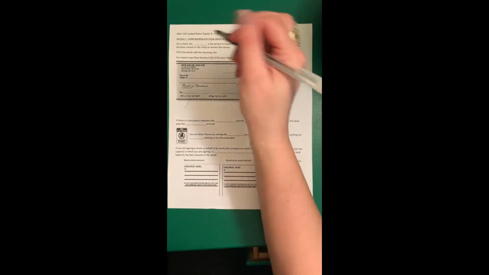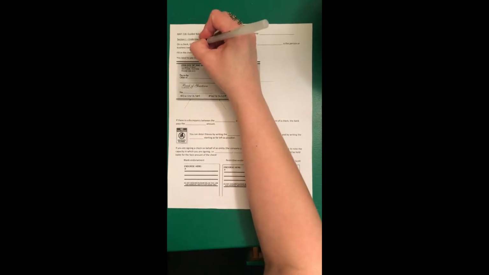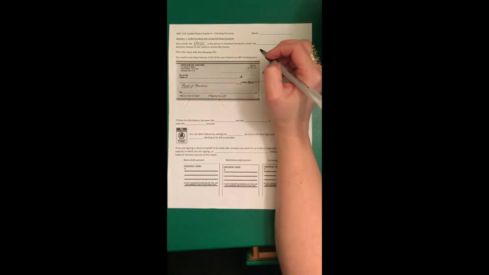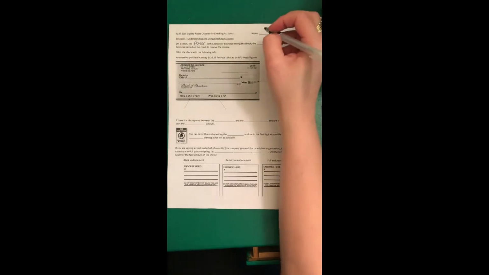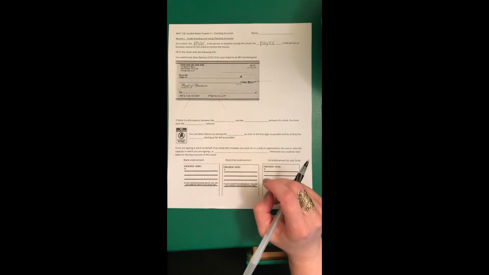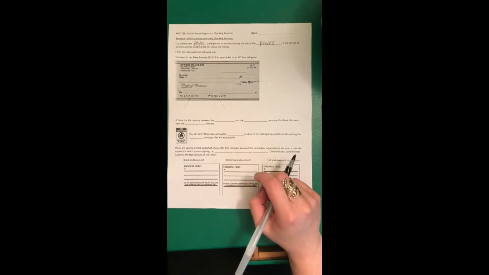So on a check, the payor, P-A-Y-O-R, is the person or business issuing the check, and the payee is the person or business named on the check that is going to receive the money. So if I owe you $20 and I write you a check for $20, I'm the payor and you are the payee.